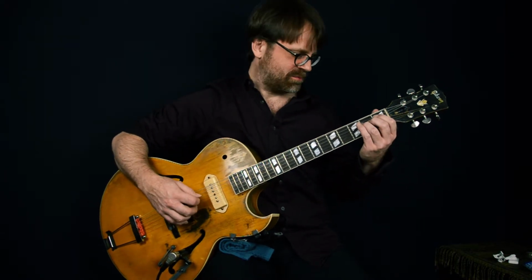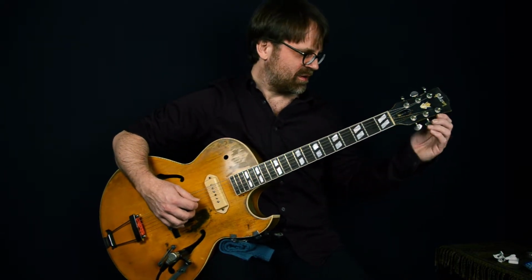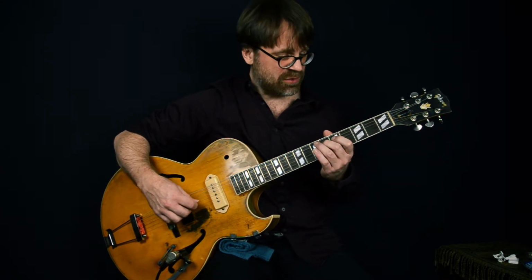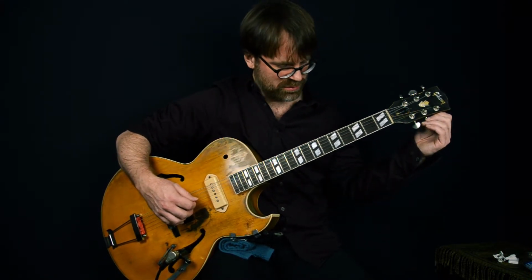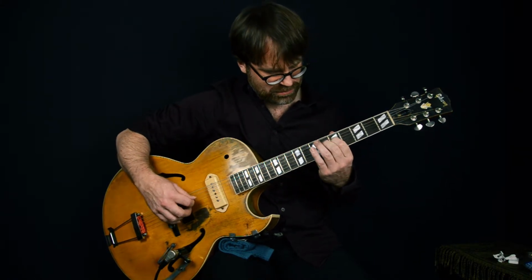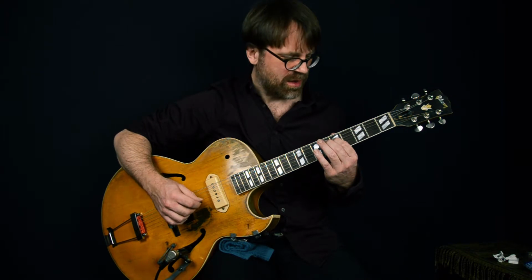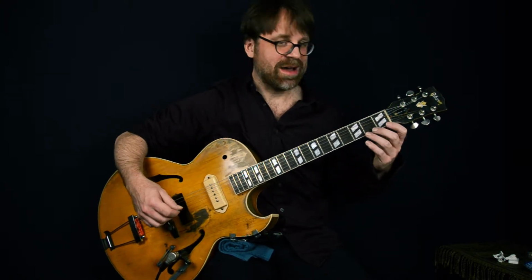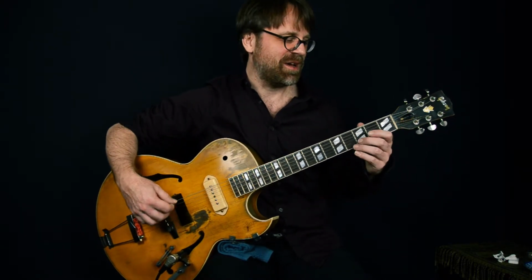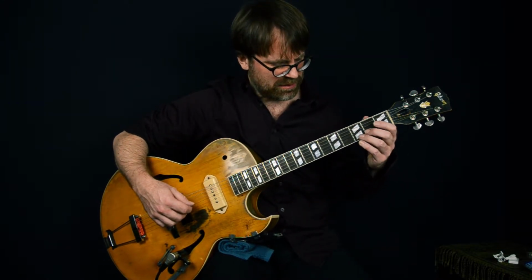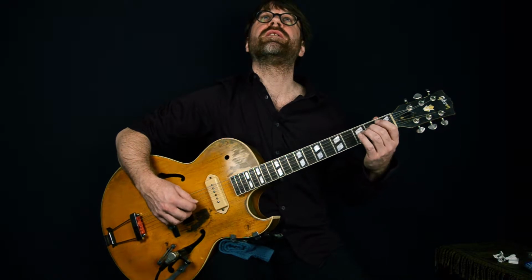Maybe let's try this. So these are the two notes. Okay, this would be kind of right in the middle of major and minor. And I think the pentatonic, let me see.